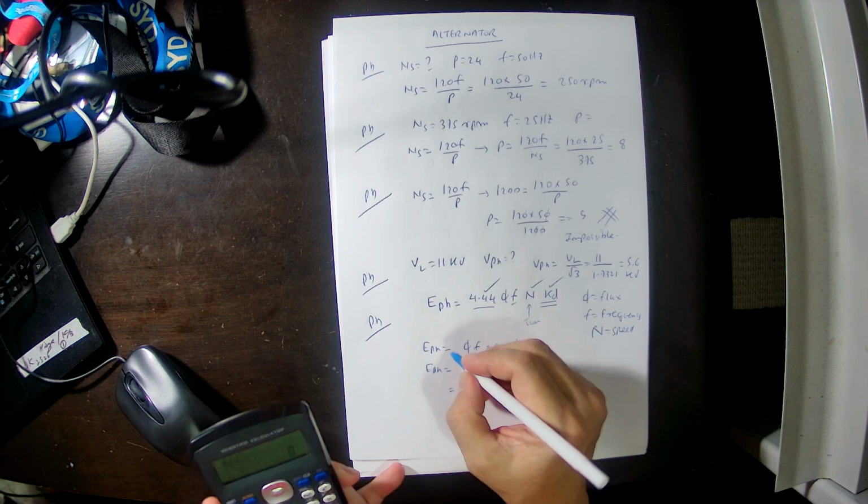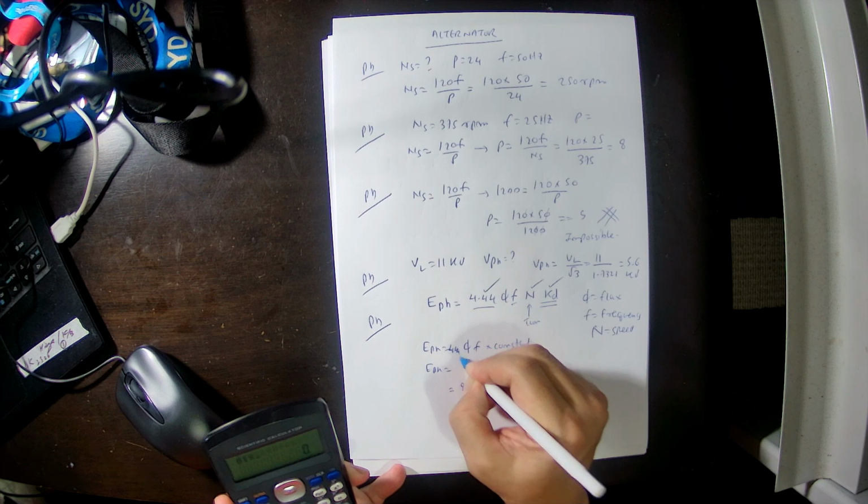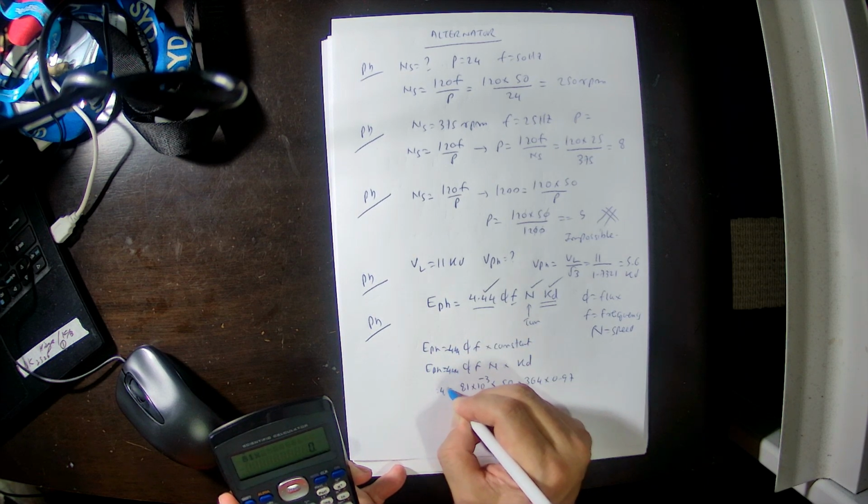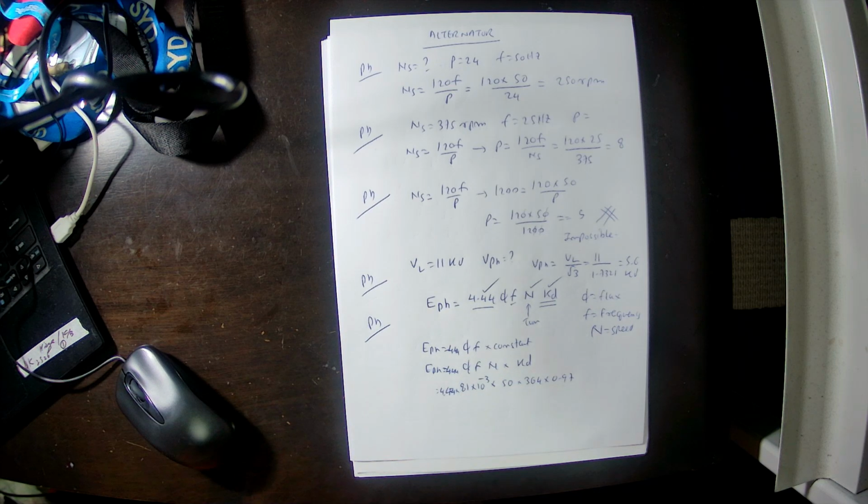And also 4.44. So that will be 4.44 multiplied by 81 multiplied by 50 multiplied by 364 multiplied by 0.97 divided by 1000.